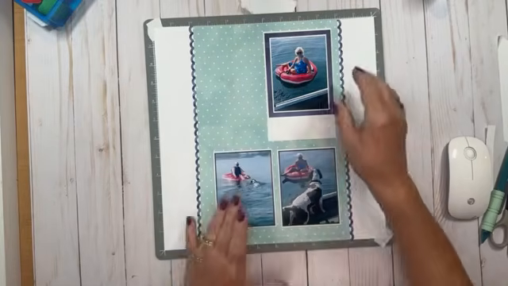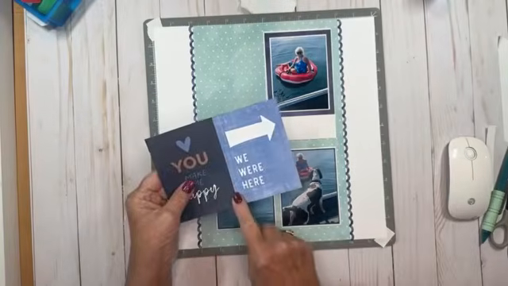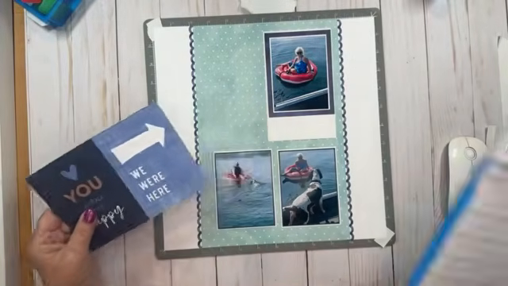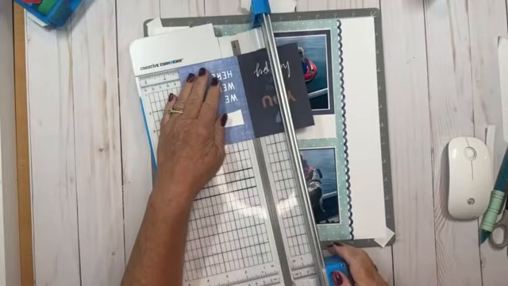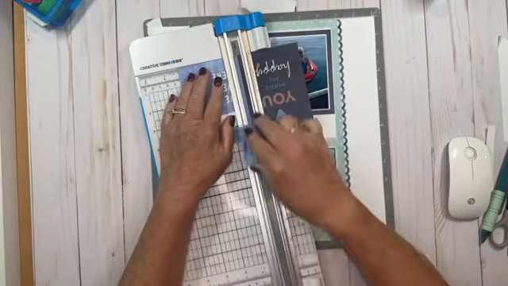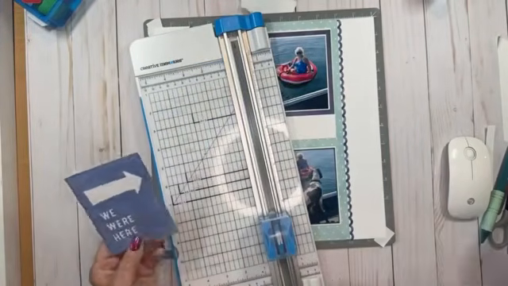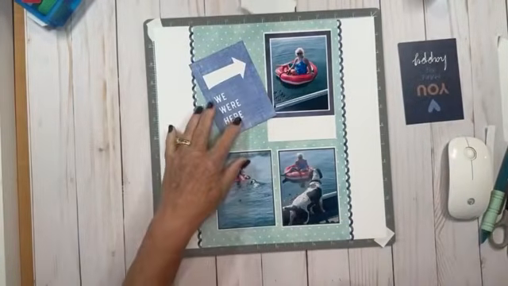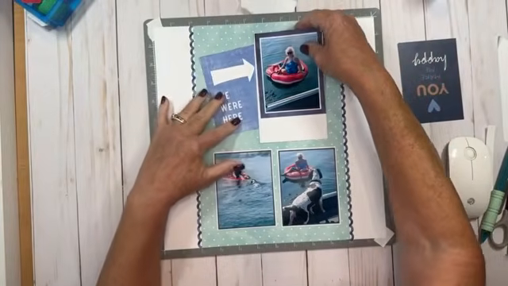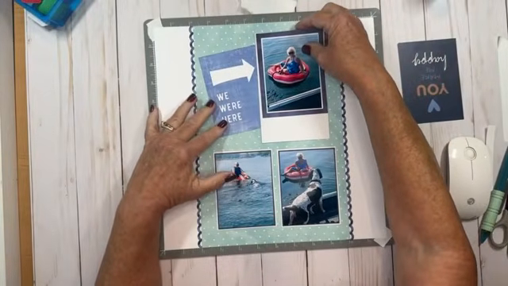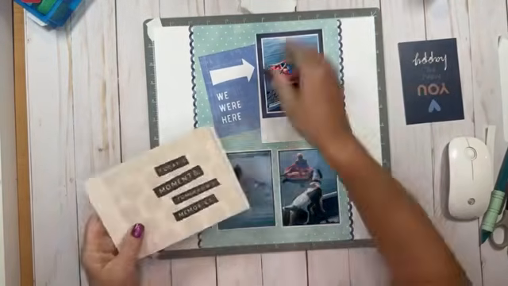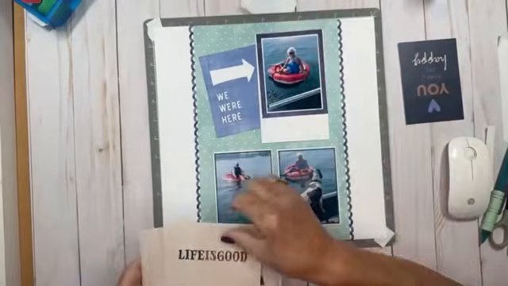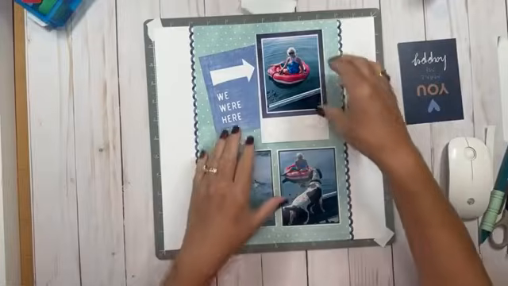And I think I'm going to put this on this side because I just saw this card again. These are 6 1/2 inch cards. This is going to cut at 3 1/4 and cut that right off. And I've got "We Were Here" to put on there because we were there. And I still have that "Life is Good," living my best life. Oh, we could do all kinds of things.